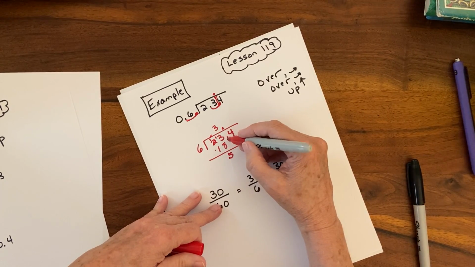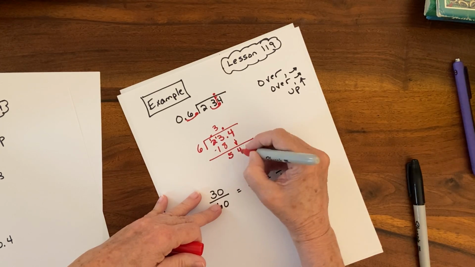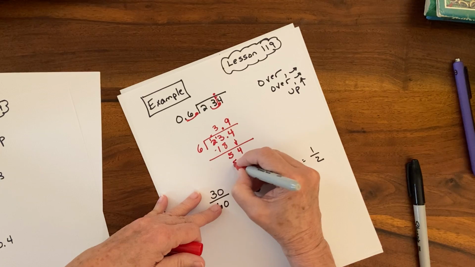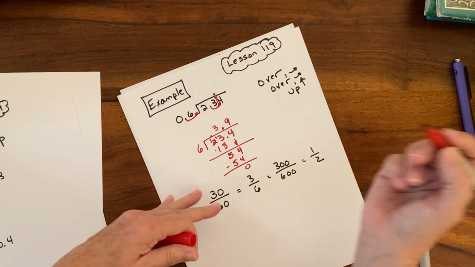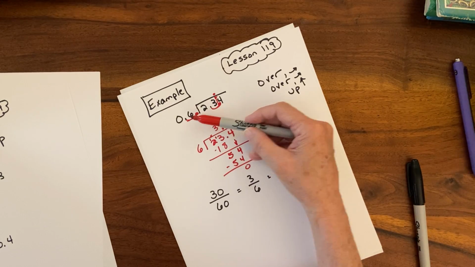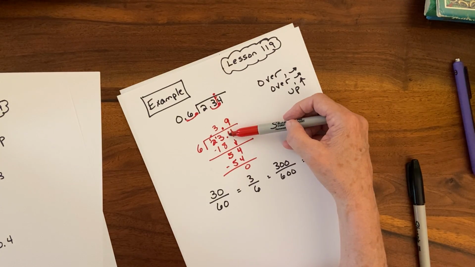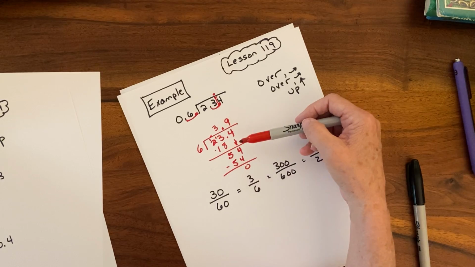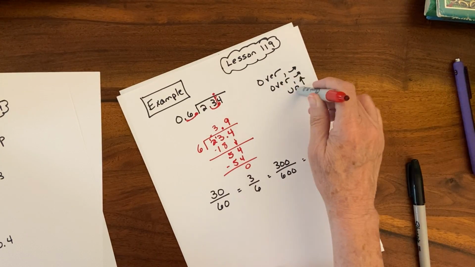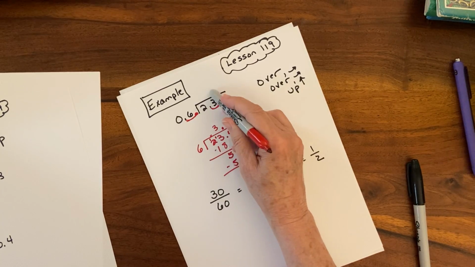Remember, I can just ignore that decimal now that I moved it up. Will 6 go into 54? Yes, 9 times. So my answer to this problem is the same as the answer to this problem. And this is much easier to deal with because I don't have to deal with that decimal there. So over, up. Over, up.